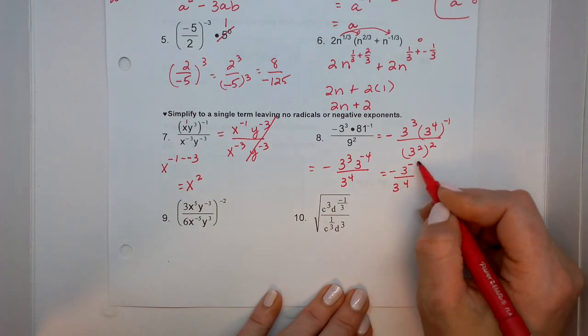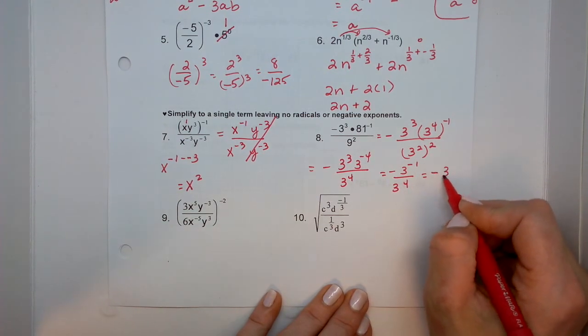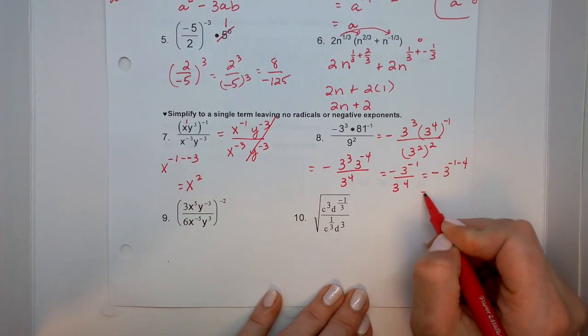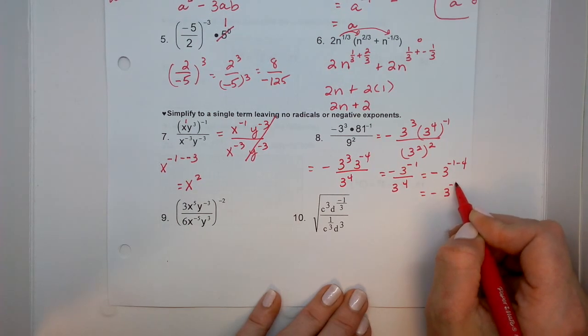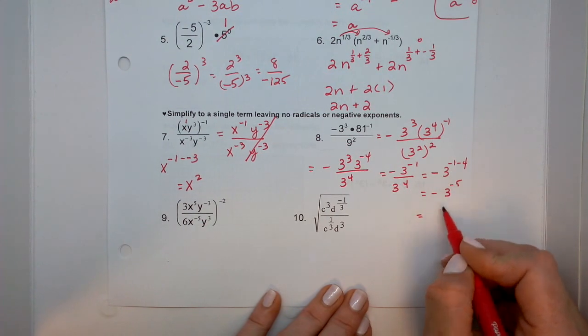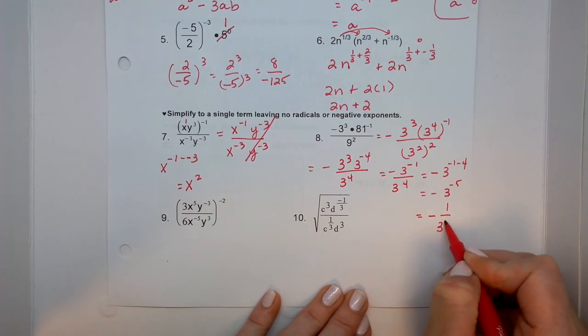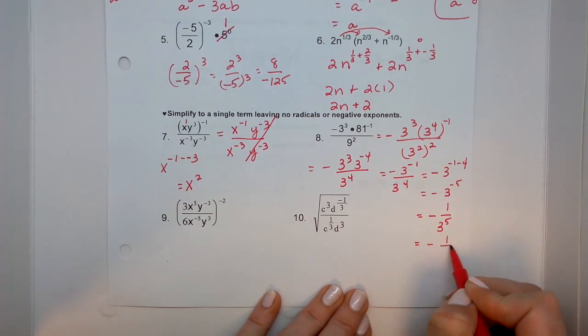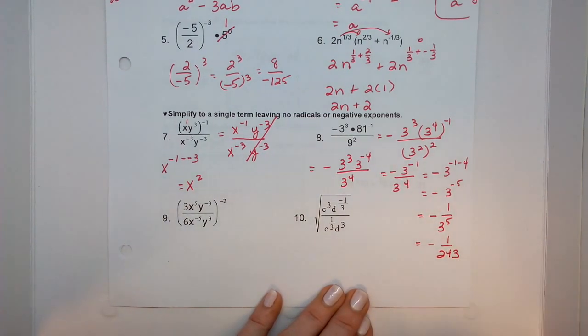Now I have the same base. I want to subtract the exponents. And that leaves me with negative 3 to the negative 5. A negative exponent pulls the 3 to the 5th to the denominator. And that equals negative 1 over 243.